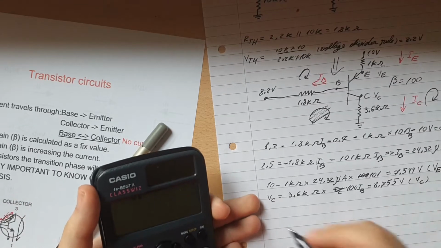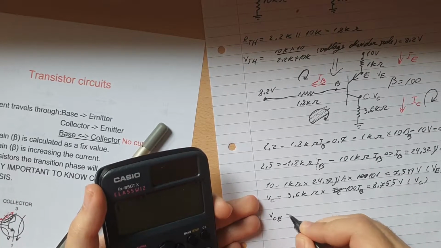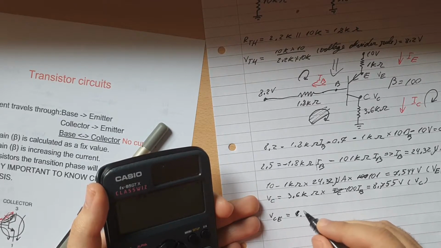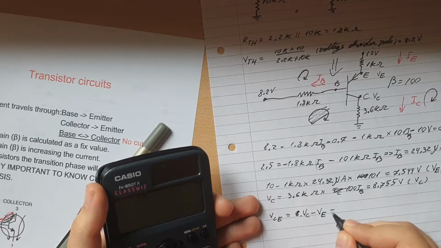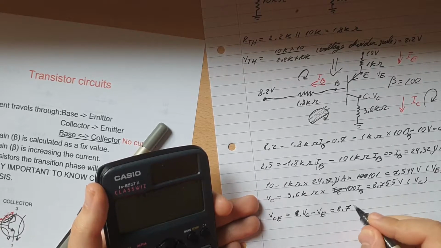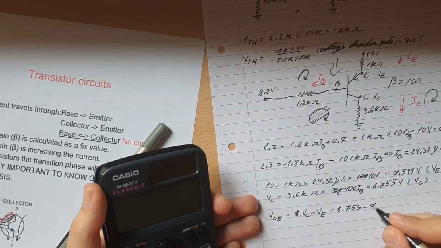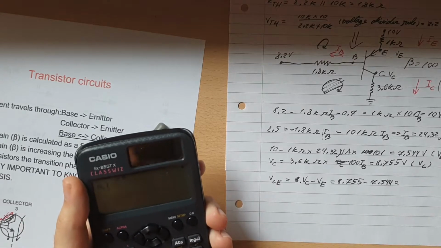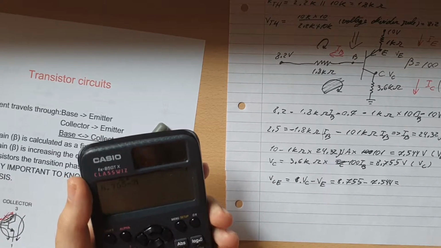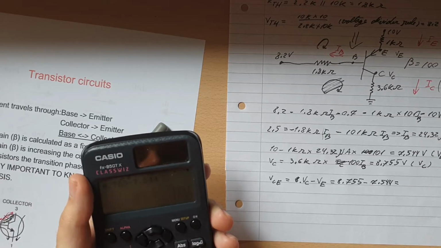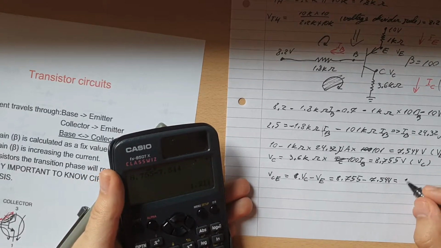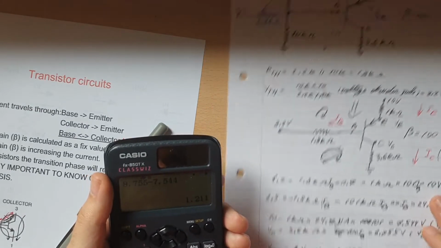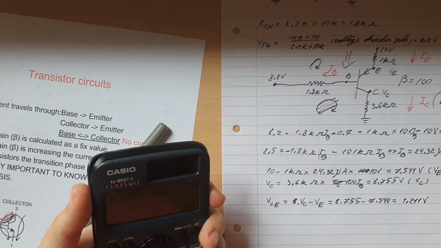Now VCE will simply be equal to VC minus VE, and that's equal to 8.755 minus 7.544. That'll be 1.211 volts. Quite a low voltage drop, but that's fine.